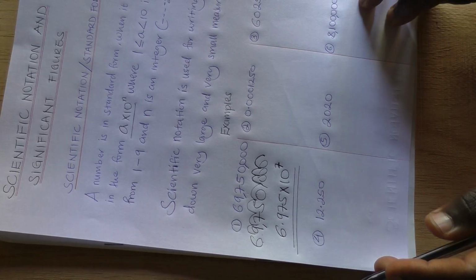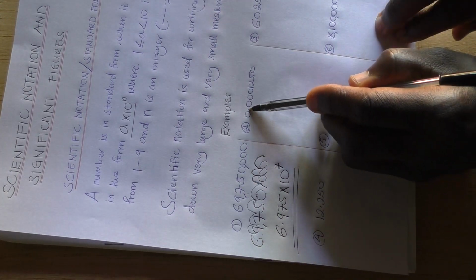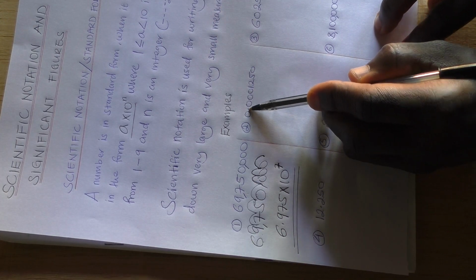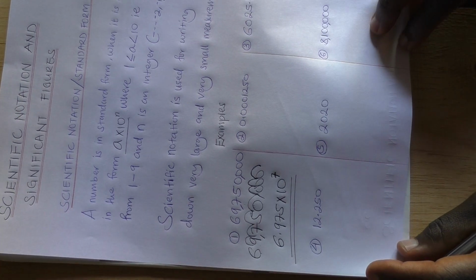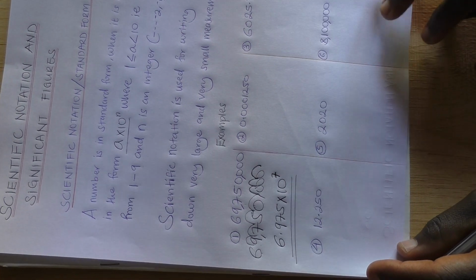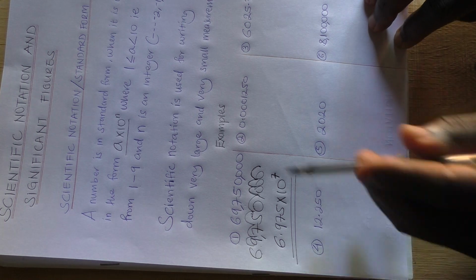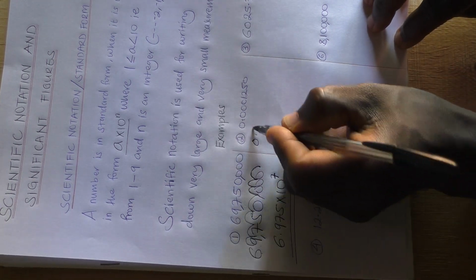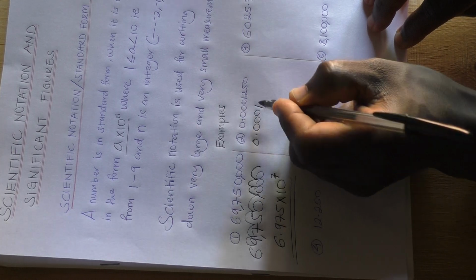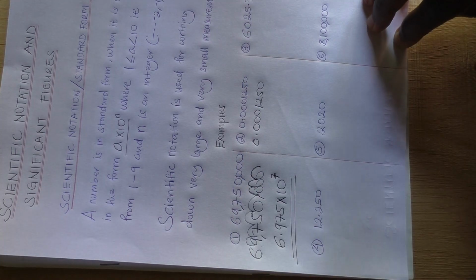Or I can also express, this is a very small number which can also be written in standard form. That is, I have 0.0001250.